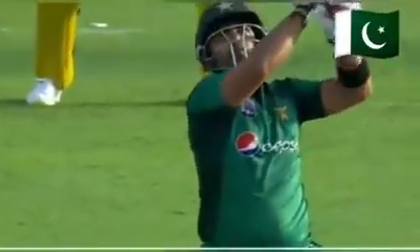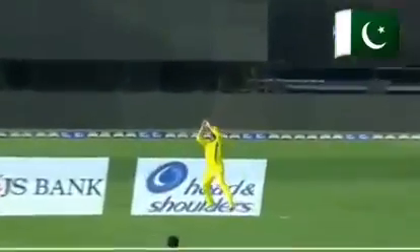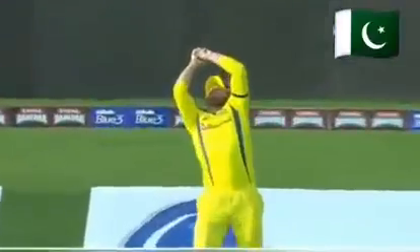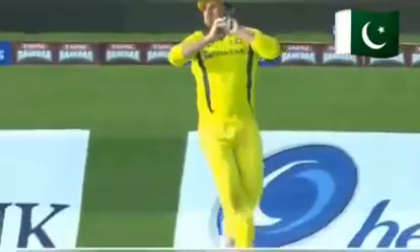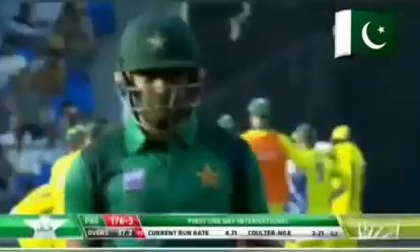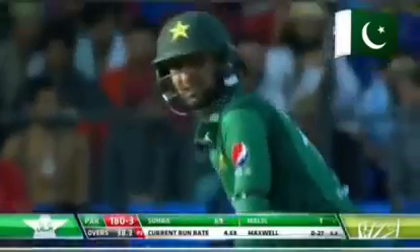He could have been out when he was on 7, looking to take on the line down the ground. On this occasion though, it's Coulter-Nile who gets him. Australia would have said exactly those words, Bazit, at the drinks break: we need a wicket. India, but it's a new country.